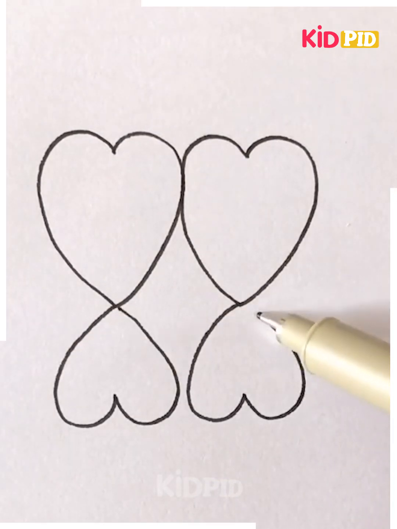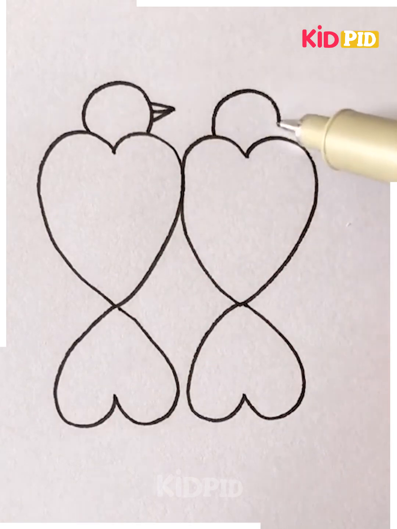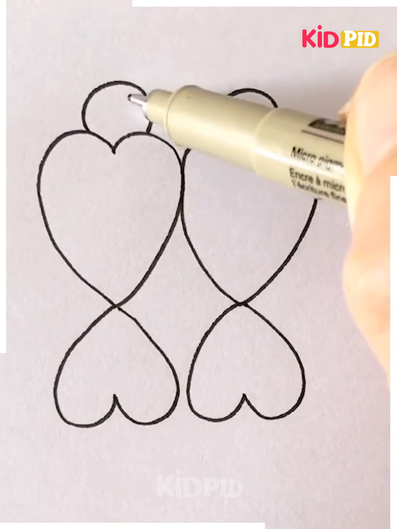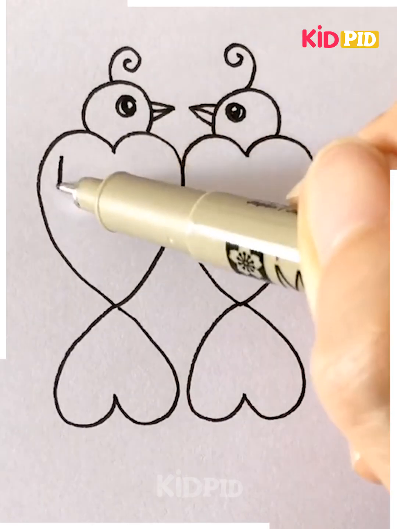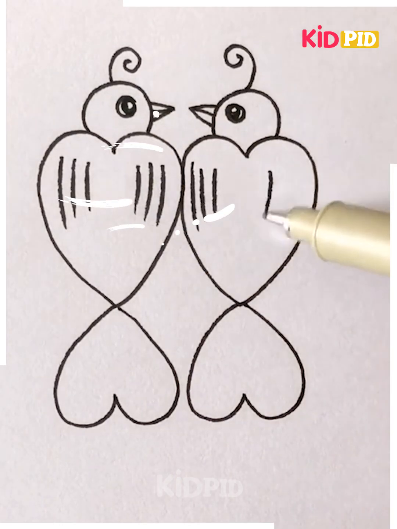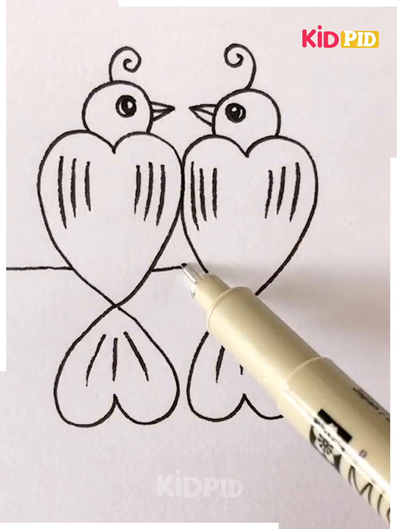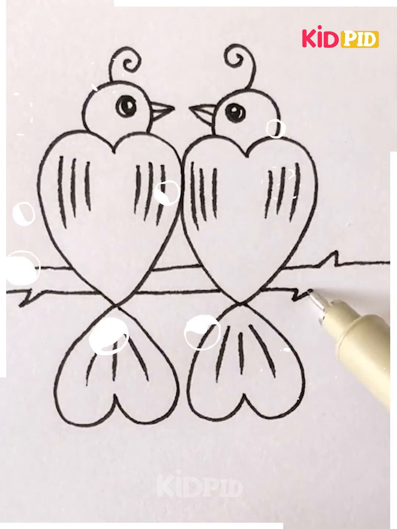These lovebirds are pointing towards each other, which have round shaped heads, sparkling eyes and small beaks, and they have line-like structures all over their body. They are basically sitting on a branch of a tree.